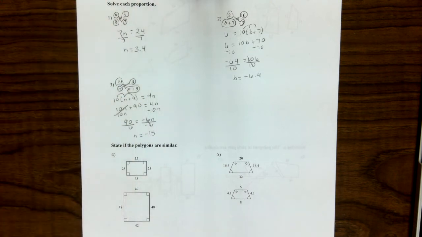Okay, so state if the polygons are similar. To determine similarity, remember, you must check that all the angles are congruent and that all the sides are proportional. If any one of those things is off or incorrect, then we cannot say they're similar.